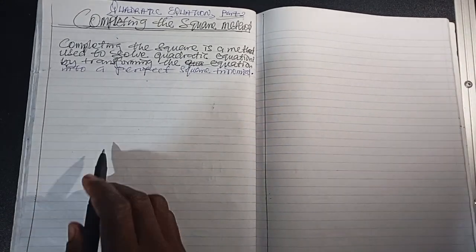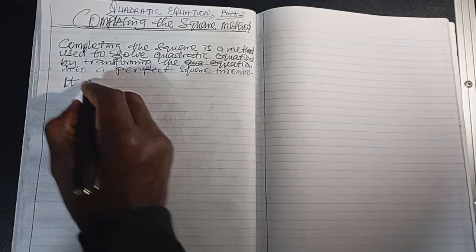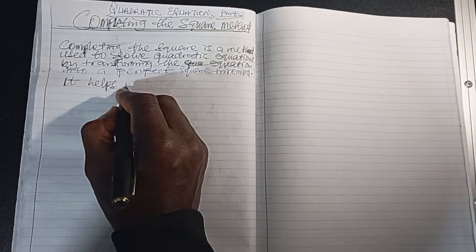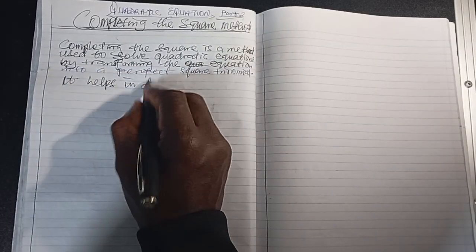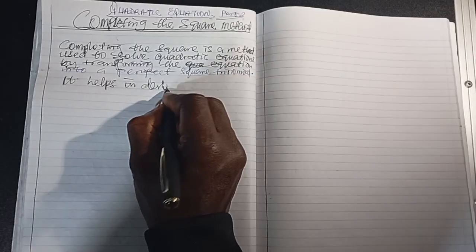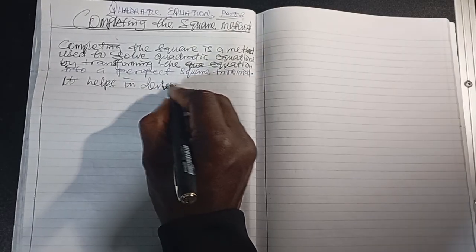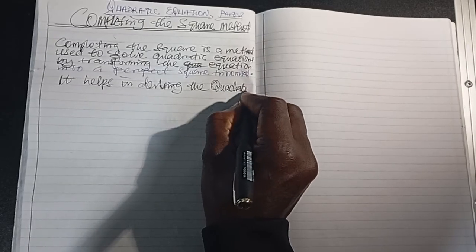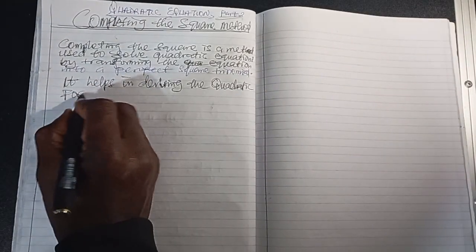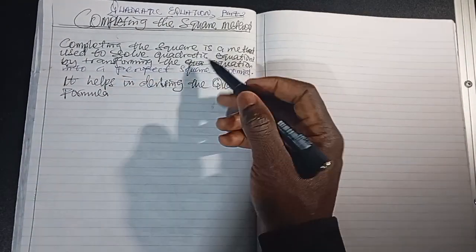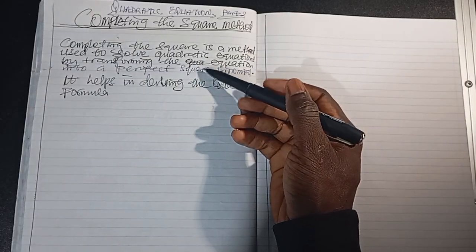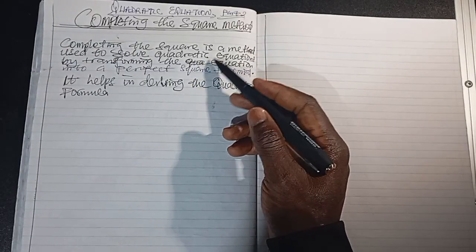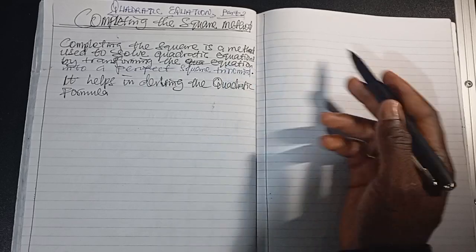Now it helps in deriving the quadratic formula. When we apply this completing the square method to the general form of quadratic equation, we will form the formula method.